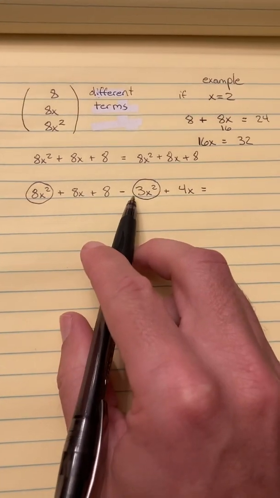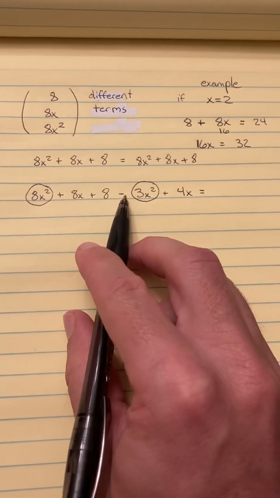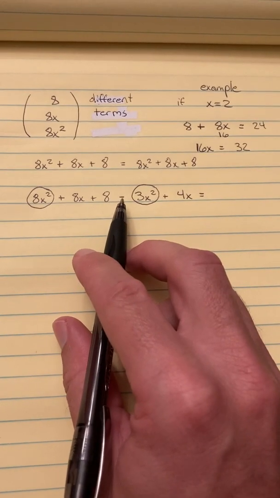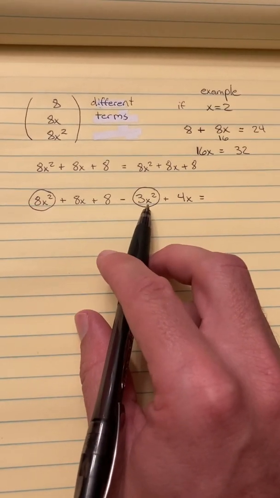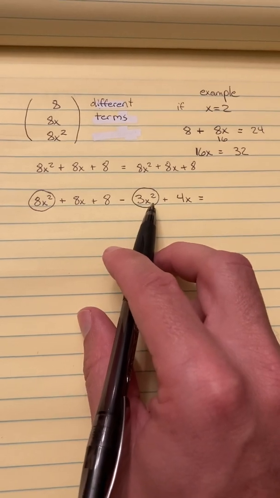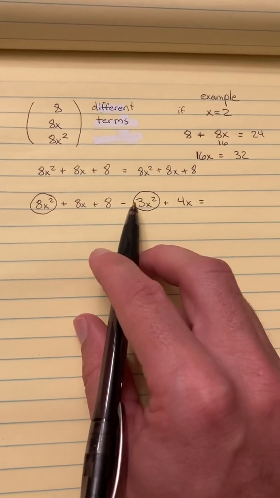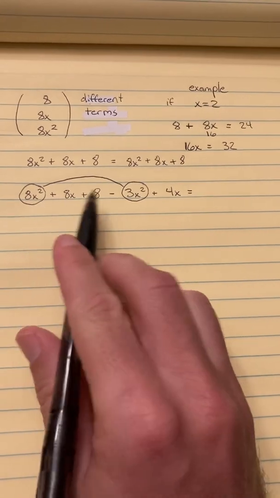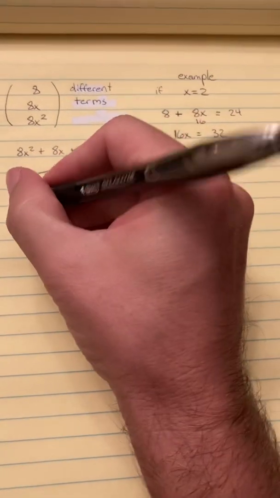Now make sure that you follow whatever sign is in front of each one of those. So when I read this, I said 8 minus 3x squared. So they are subtracting this 3x squared. But since this 3x squared can't go with anything up till here, we're actually just going to combine them like this. So you're going to be doing 8x squared minus 3x squared.